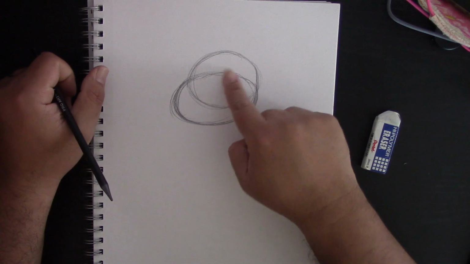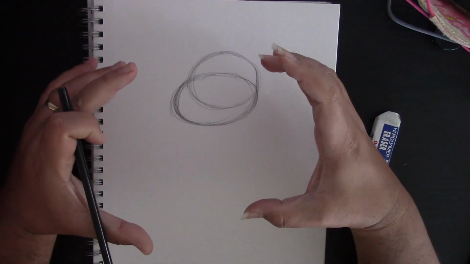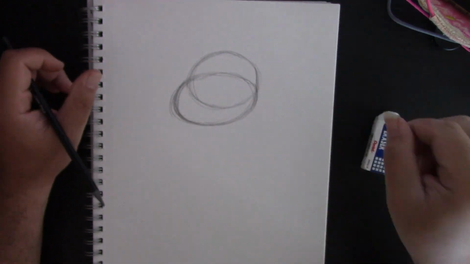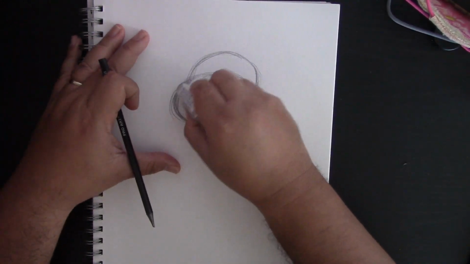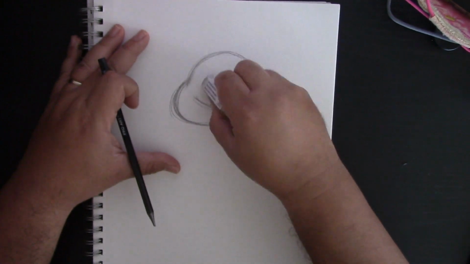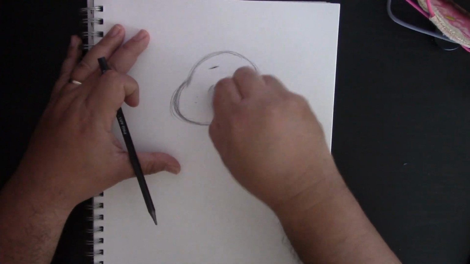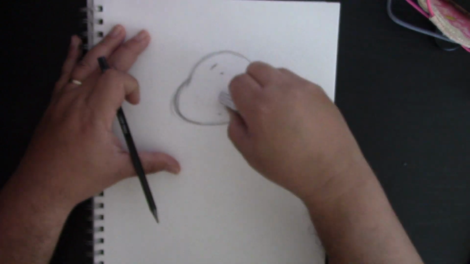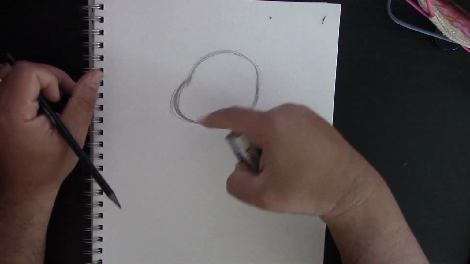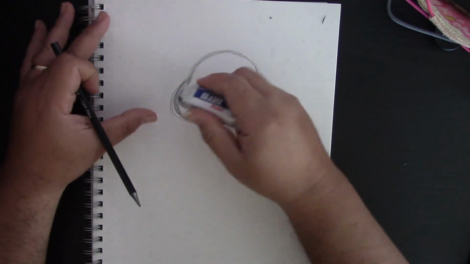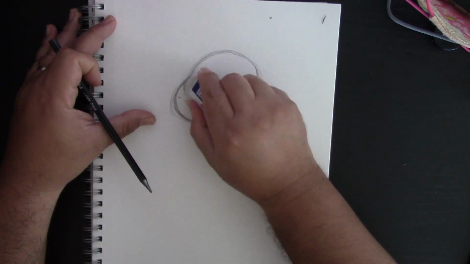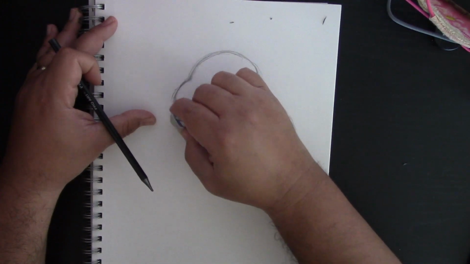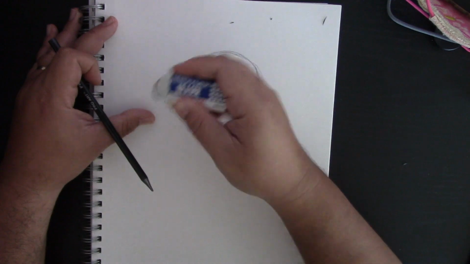So now we have these two overlapping shapes, and what I want to do is condense these two shapes into just one. So these two lines that are on the inside of my shape, I'm just going to take my eraser and get rid of them. Okay, and I do notice that this side of my shape is a little thick, so I'm going to erase that here, and a little bit that's sticking out, because I want it to be nice and clean.